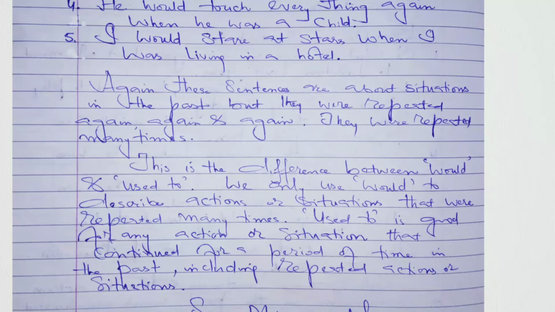We only use would to describe actions or situations that were repeated many times. Very important point. Used to is good for any action or situation that can continue for a period of time in the past, including repeated actions or situations. This is the second important point. We can use used to for repeated actions or situations also.